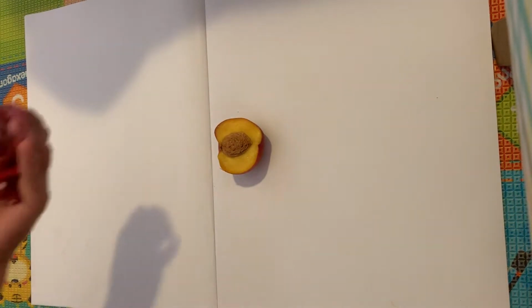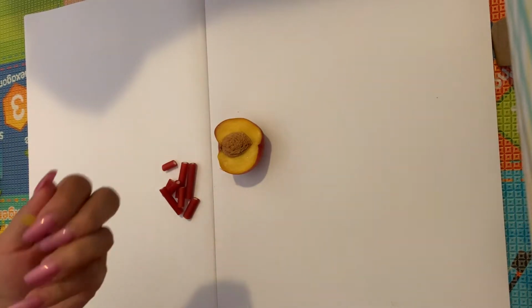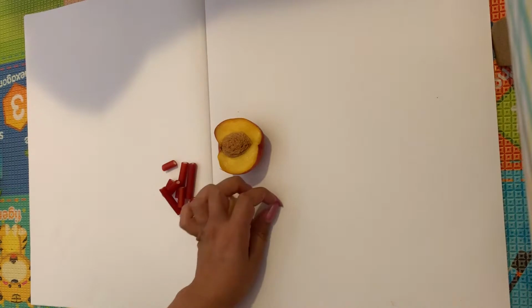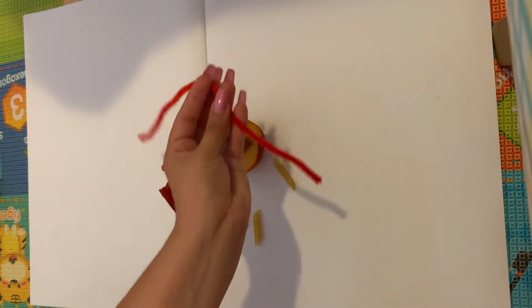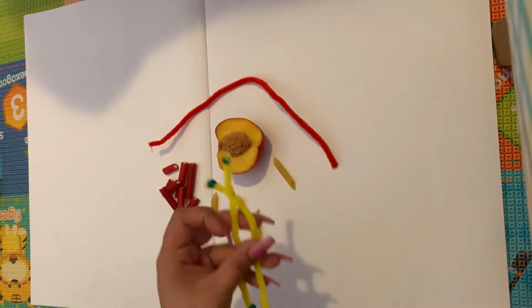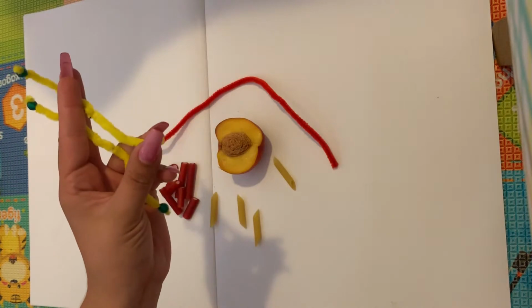I would also be using some sweet tart ropes, some panini shells, one long pipe cleaner, and a pipe cleaner cut in half with some beads at the end.